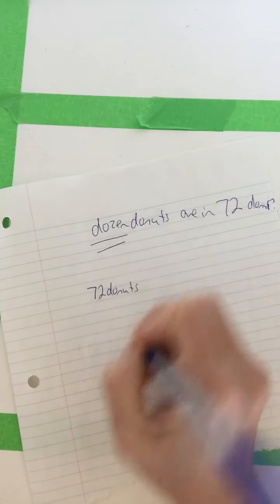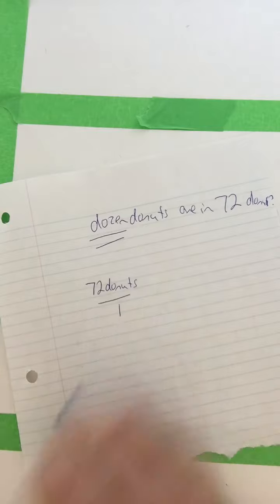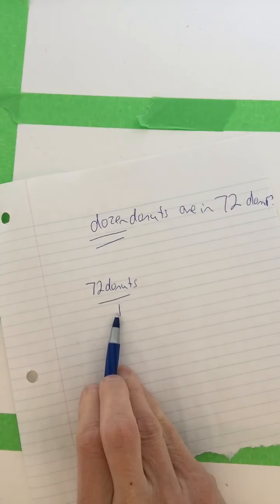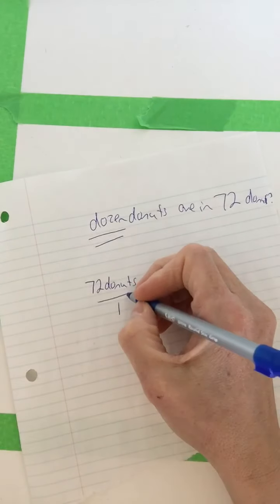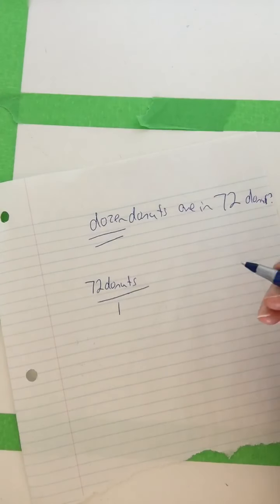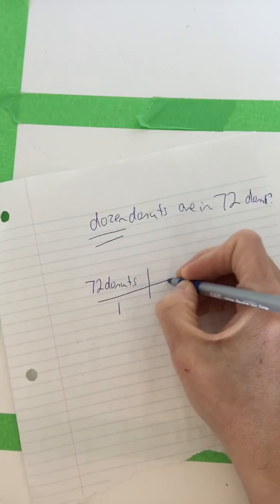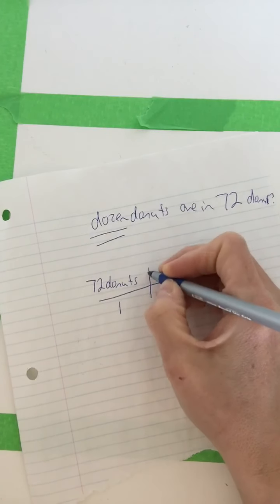And you put this over 1. You always start out with what you know over 1. This is how we start dimensional analysis. And I build something called bunk beds, but you might do it a different way.